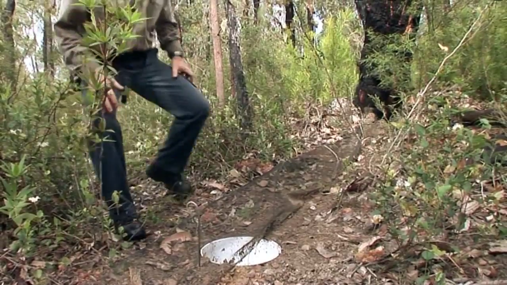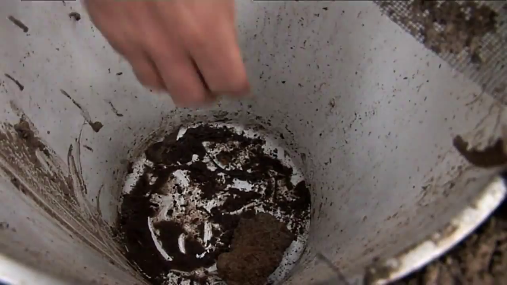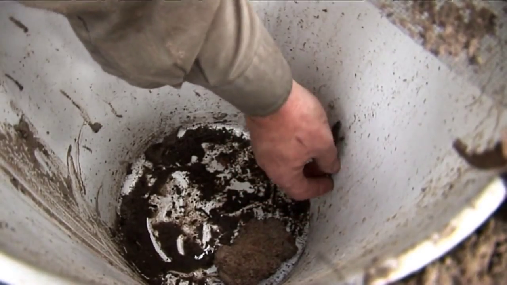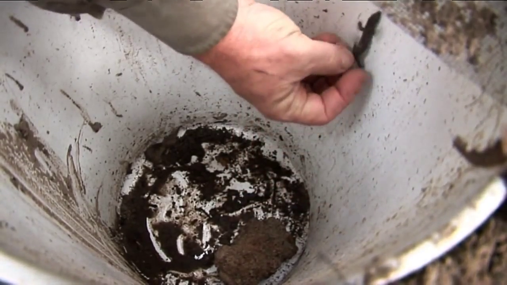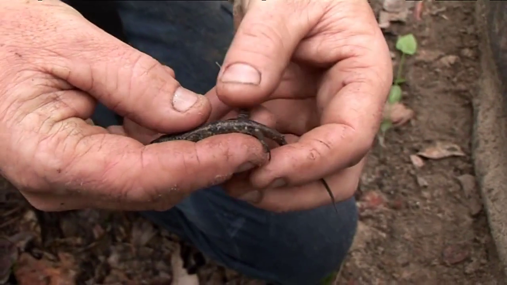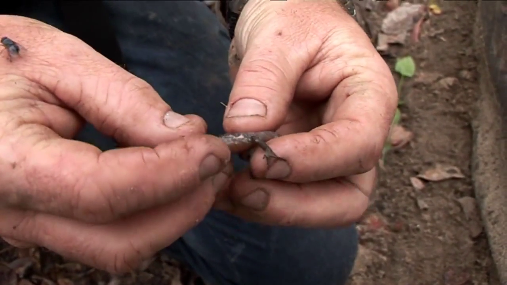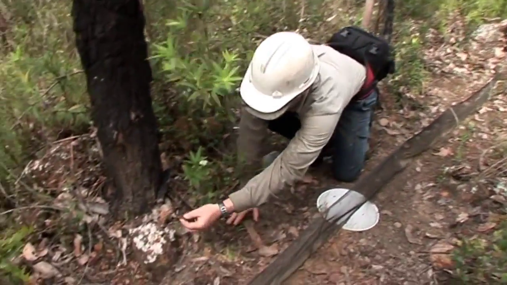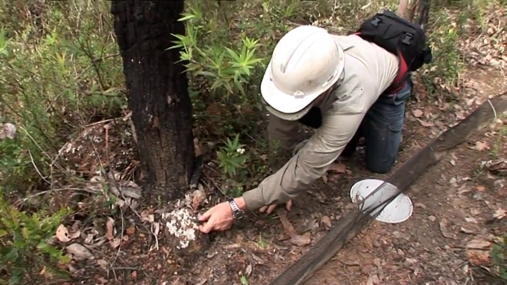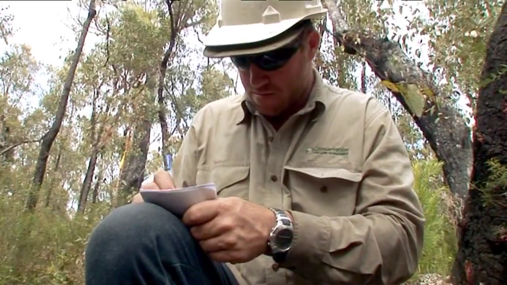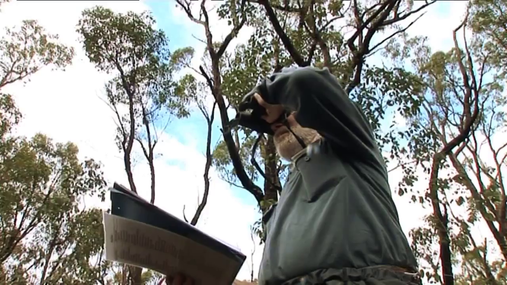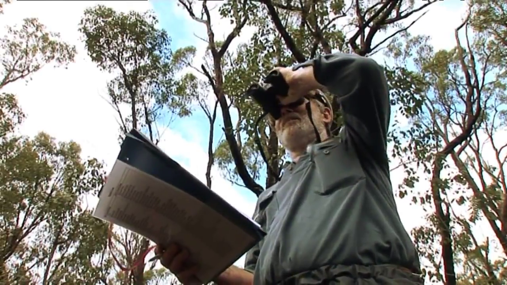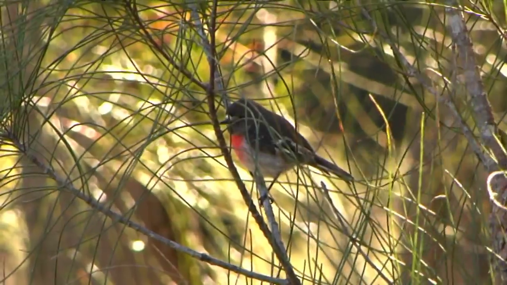Vertebrates are more shy, often hiding by day in the dense undergrowth or flying high in the canopy. Birds are assessed in spring with the sight and sound method.